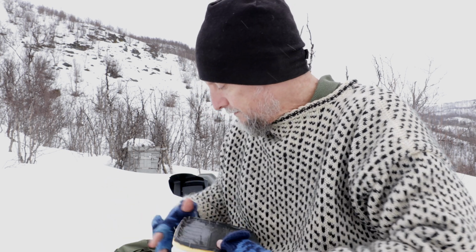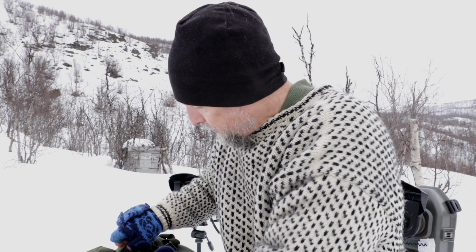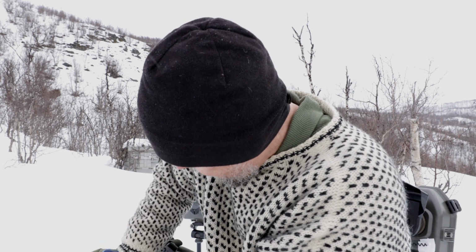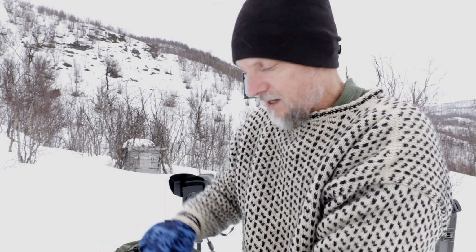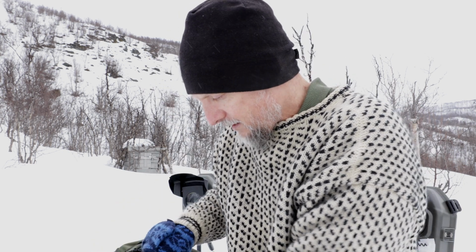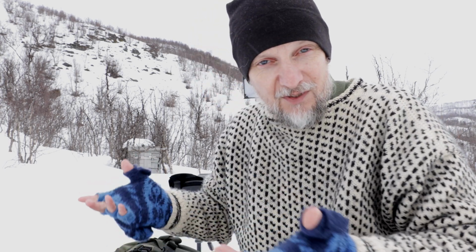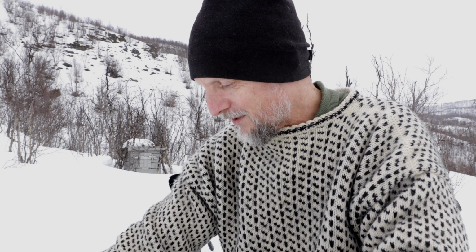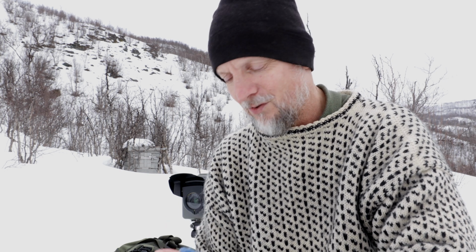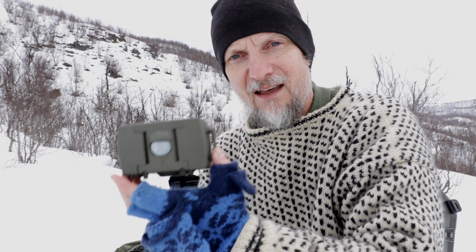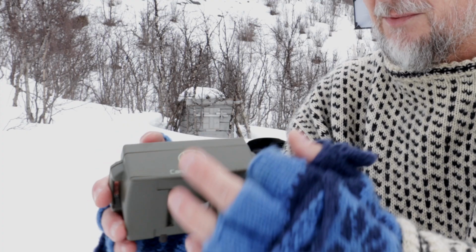Because this trigger is not waterproofed, I can't have this trigger out all the time. I can have it out a couple of days when I know it's not raining so it will survive. So that's the reason why I needed to find triggers which can stay out for quite a long time and are waterproofed. And these ones are from Camtraptions.